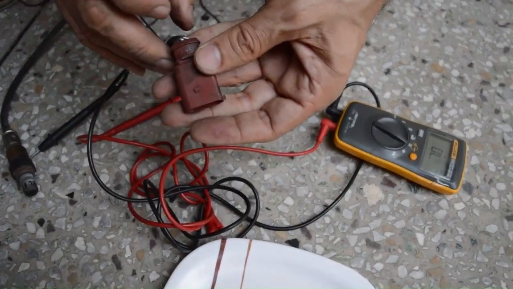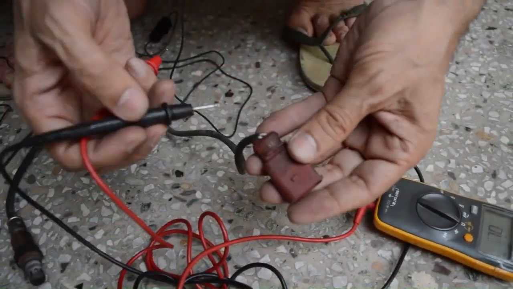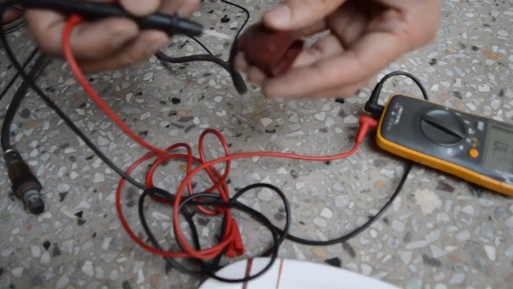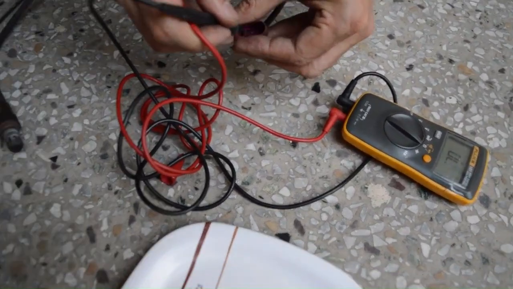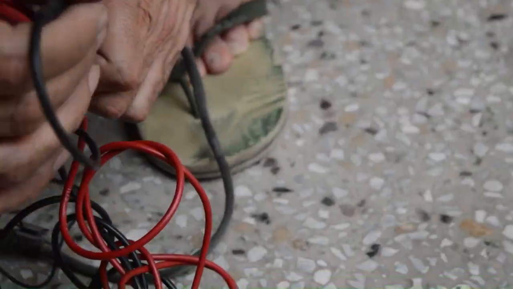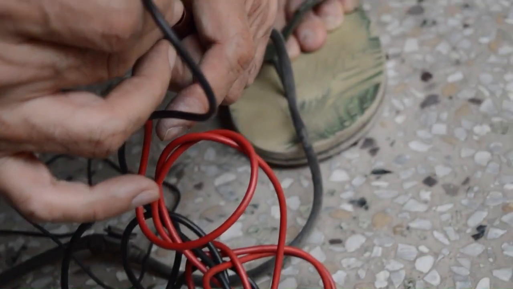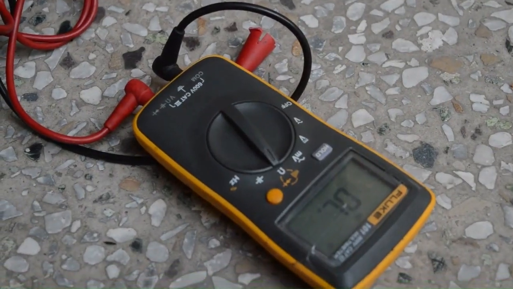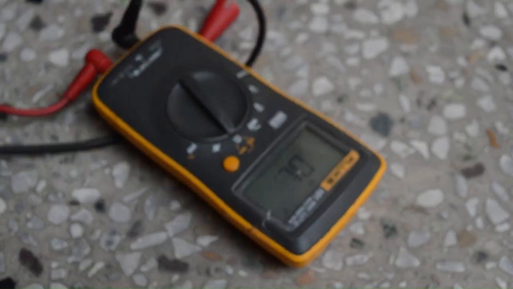So with the help of a multimeter, we can find out if the heating coil is working. So these two are 1 and 2, which corresponds to this and this. I will just check the heating coil. I have put one probe here and one here, and as you can see, there is some resistance being shown here. So the heating coil is okay.